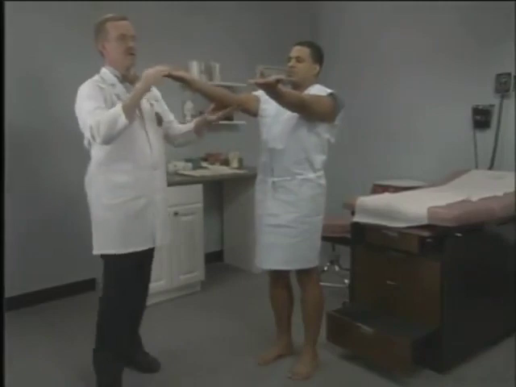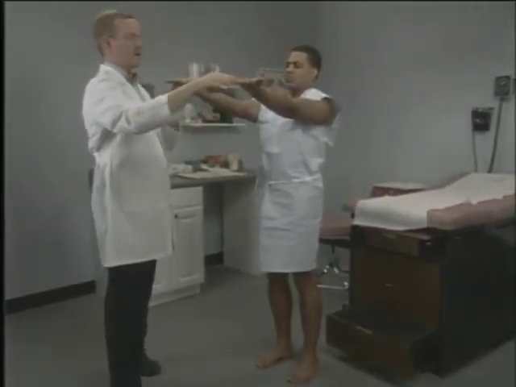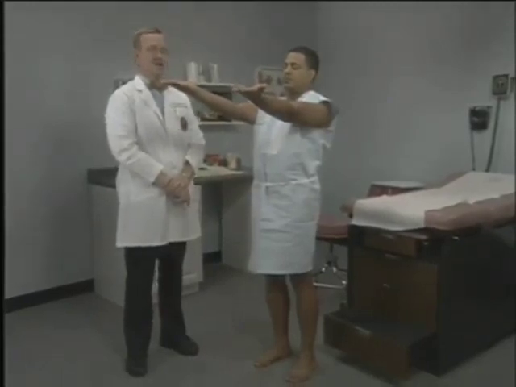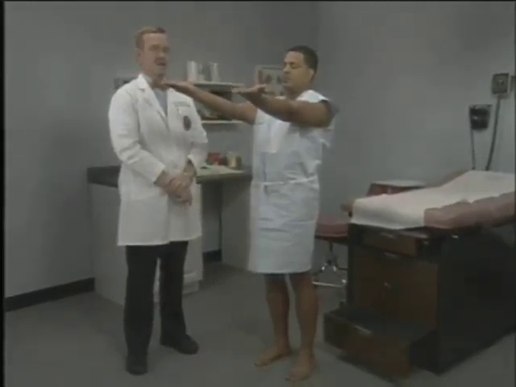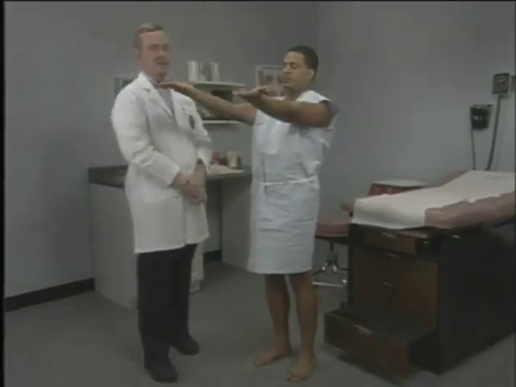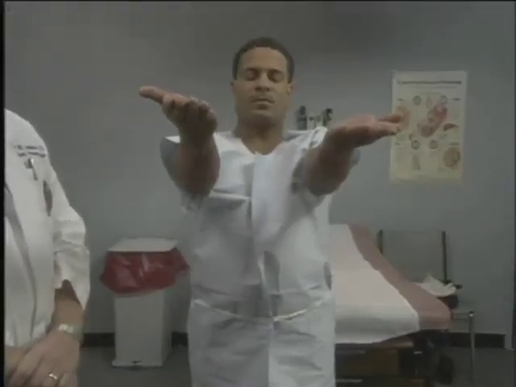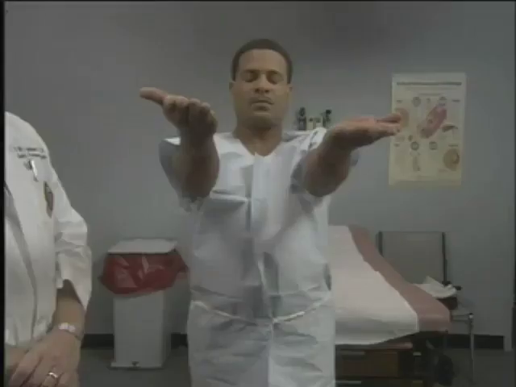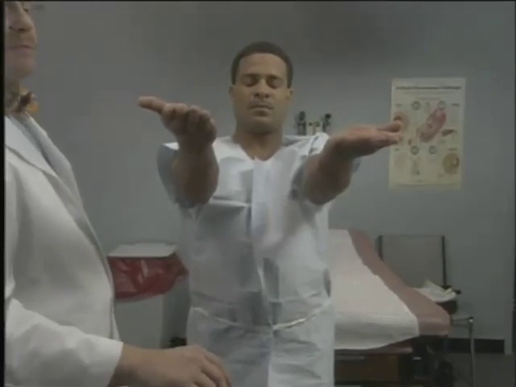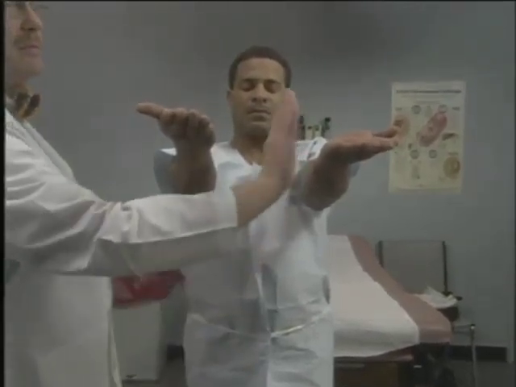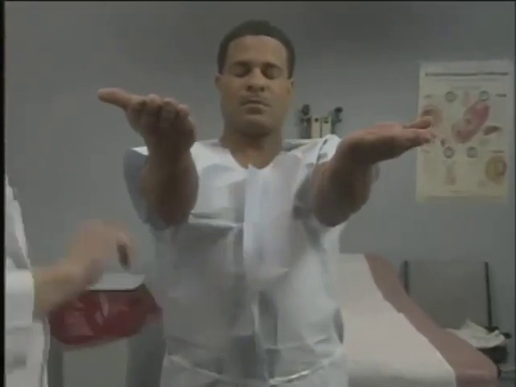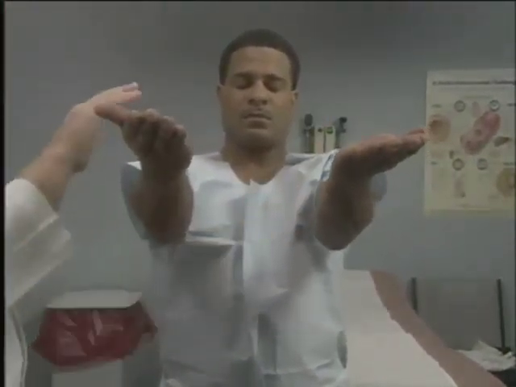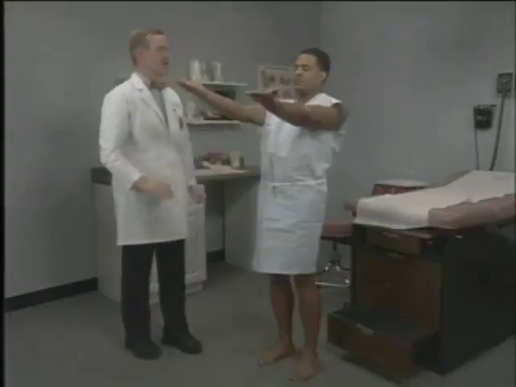Now check for pronator drift by asking the patient to hold his arms forward and parallel with palms up, and to close his eyes for about 20 seconds. Close your eyes. Keep your hands just like that. Normally, the patient can maintain this position, but watch for downward drifting of one arm and pronation of the forearm, which suggests mild hemiparesis. Finally, ask the patient to keep his arms up and eyes closed while you tap the arms briskly downward. Normally, the patient's arms return smoothly to the horizontal position. All right, very good. You can open your eyes.